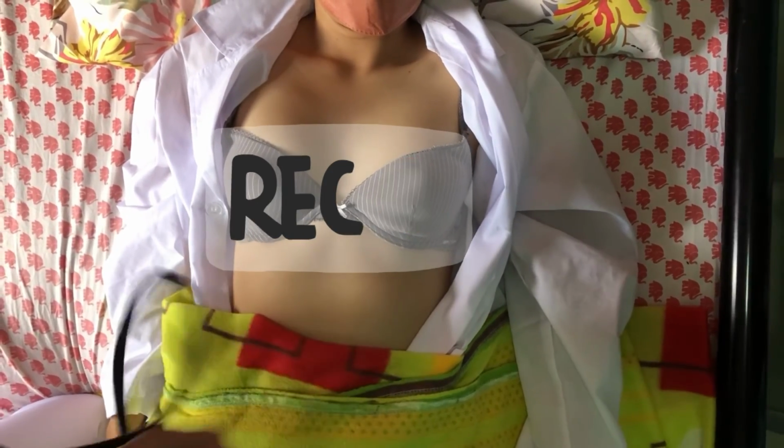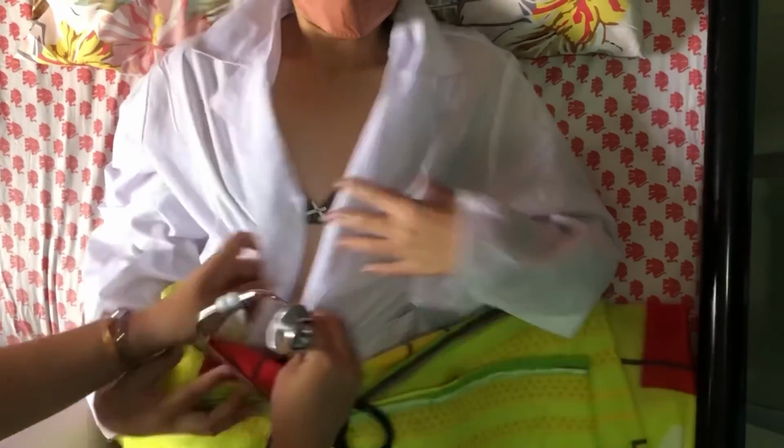Okay, thank you very much, Ma'am Diane. Now you can sit down. So now we're done with the procedure. I am going to summarize all the information that I have obtained during the working phase and discuss the results with the patient to resolve any health problems or conditions as much as possible.